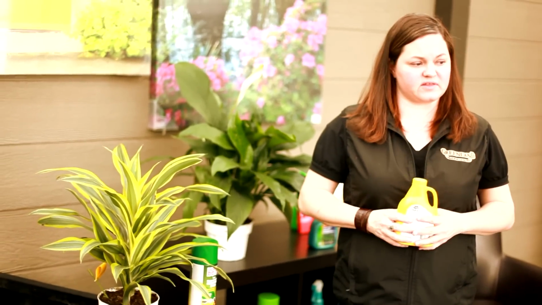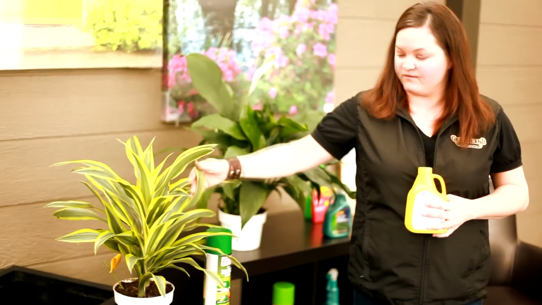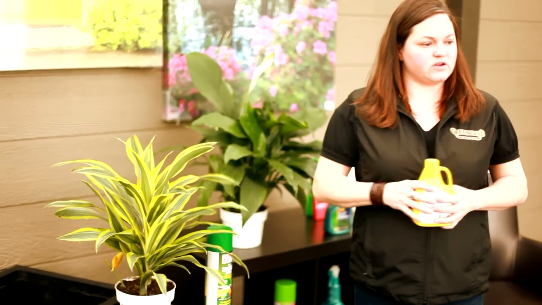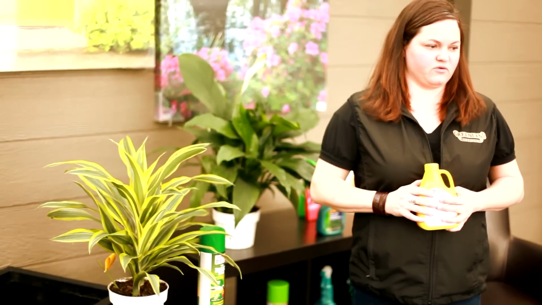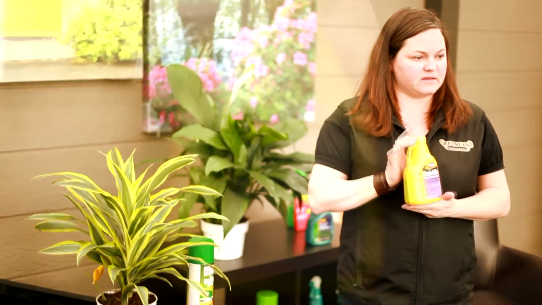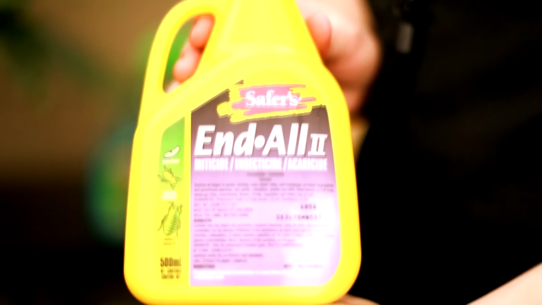If you do start to notice some spider mites on the undersides of your leaves, then you can use a couple of different products to control them. The first product we recommend is Safer's End-All. So this would be similar to many of the insecticidal soaps that Schultz puts out.